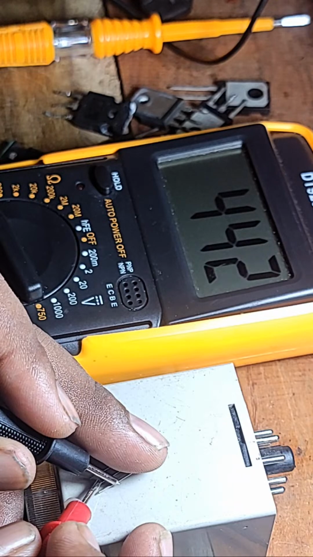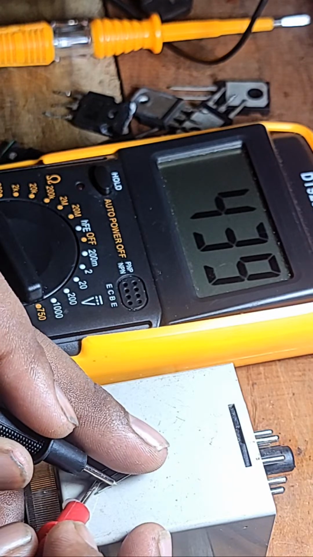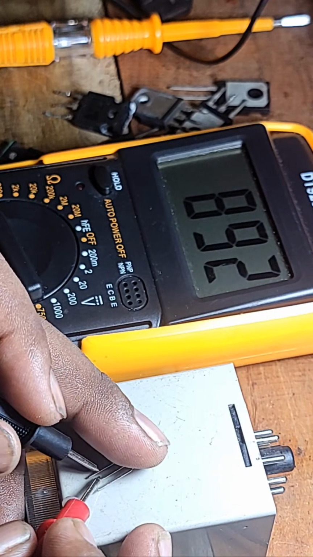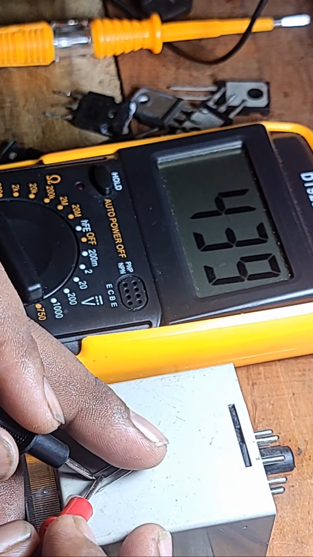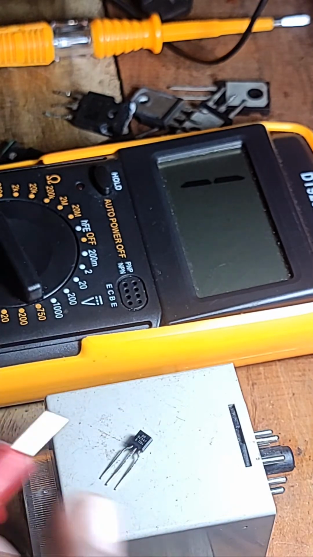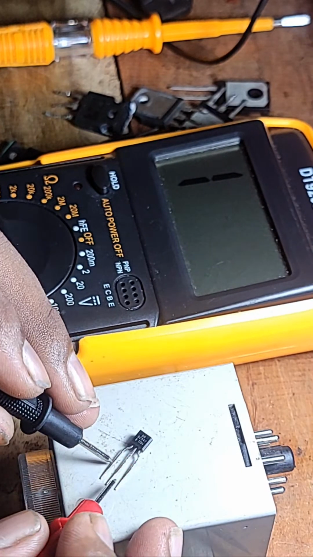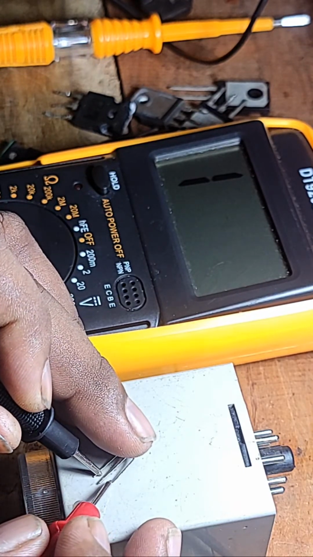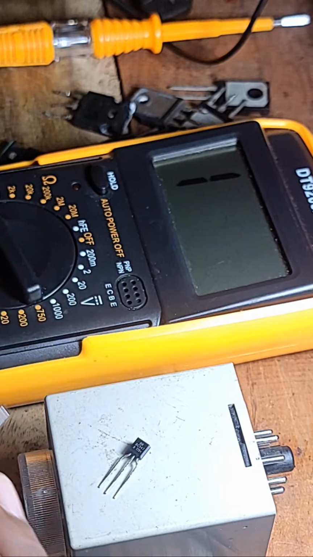Here the terminals show 440, 440. Emitter to collector shows a value, and collector and base do not show values.